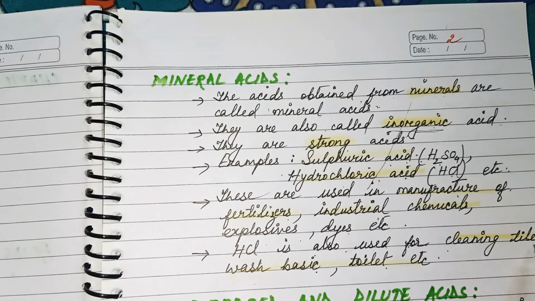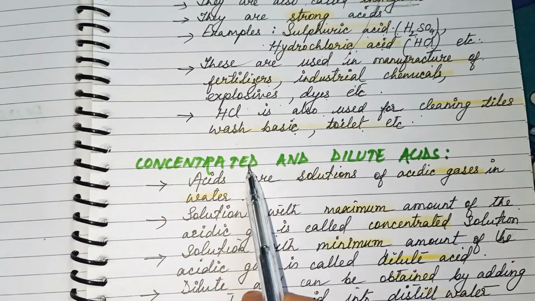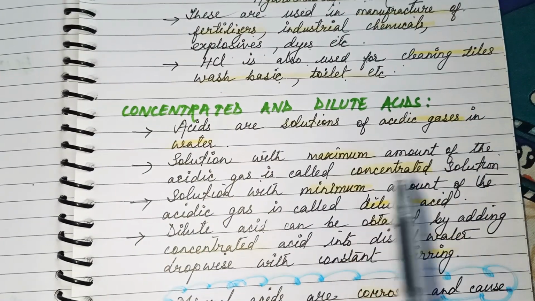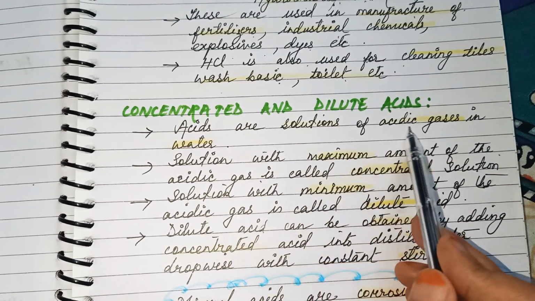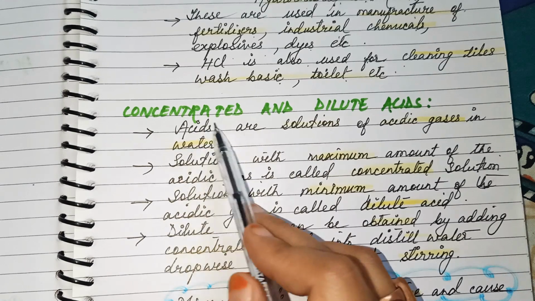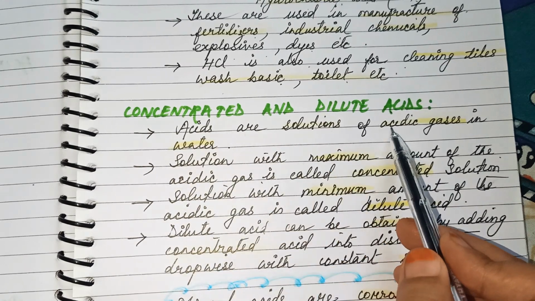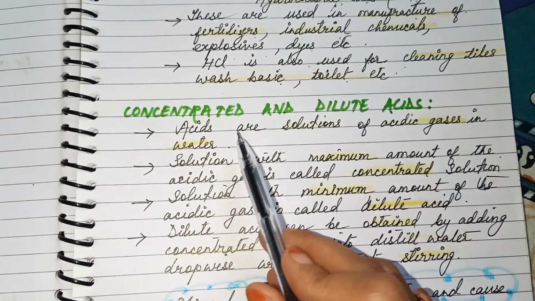It is used for cleaning our bathroom, cleaning the basin, etc. So next is the concentrated and dilute acids. Acids are solutions of acidic gases in water. So from here we know what happens when we say acid. Acids means it is a mixture of acidic gas plus water.